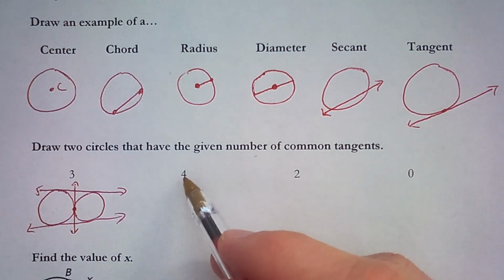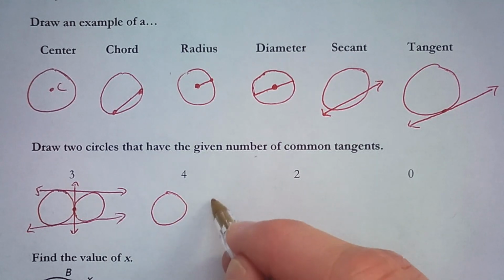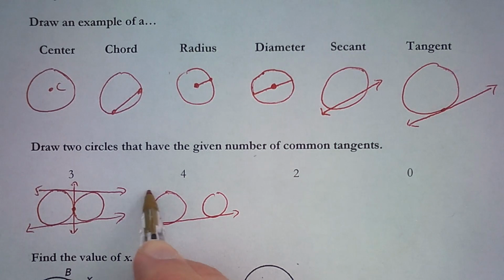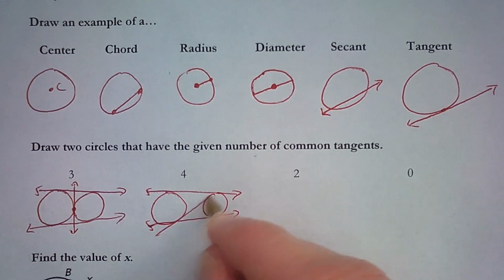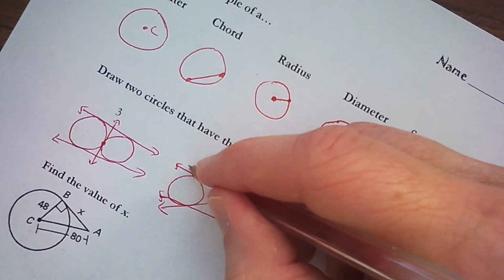Two circles that have 4 common tangents. Those would be two circles that are separated. So there would be a tangent here, a tangent here, and then one here, and one here.